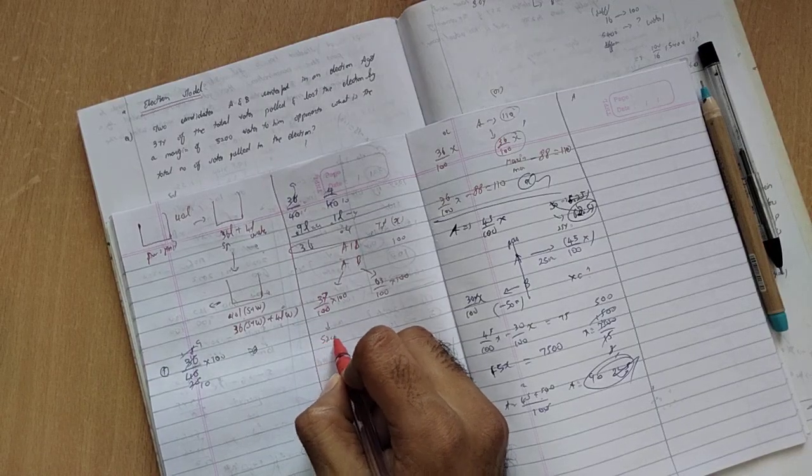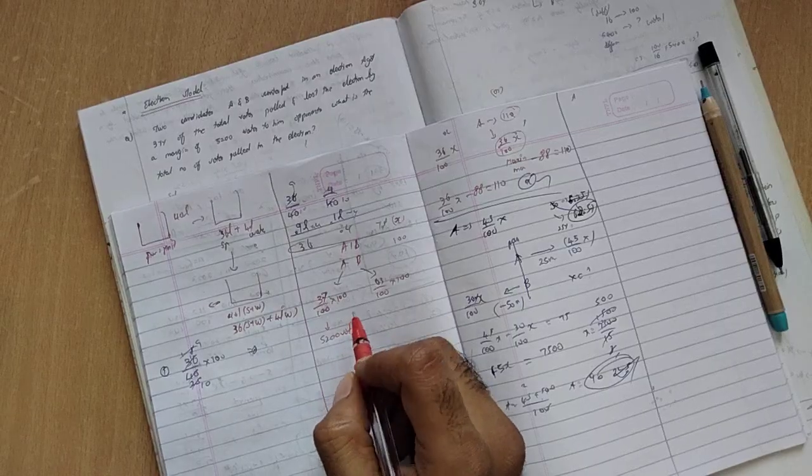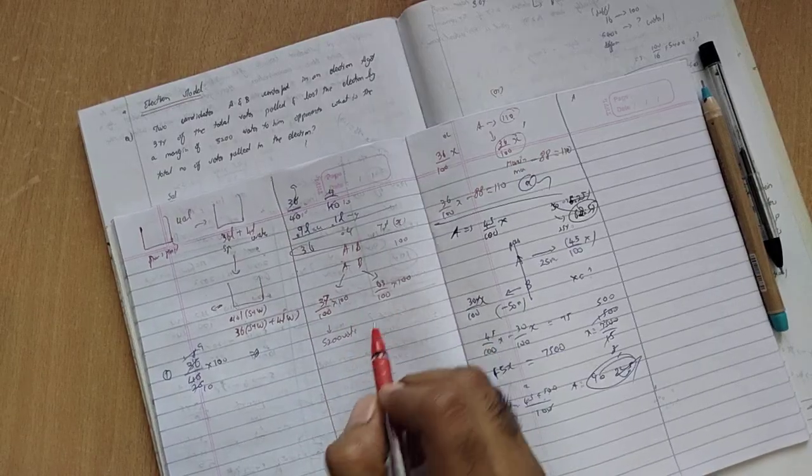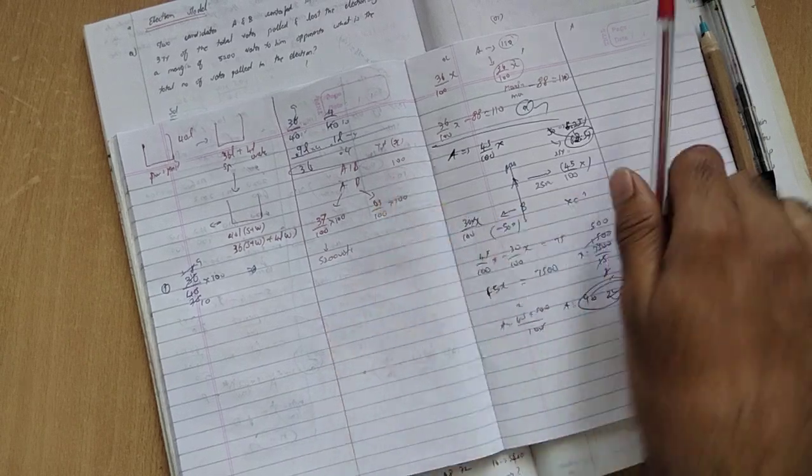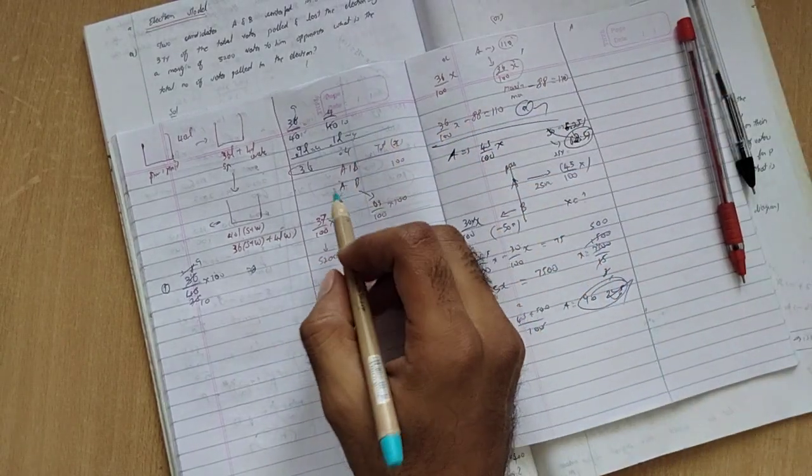He lost the election by 5200 votes. So what is the total number of votes? So for example, you can see A.